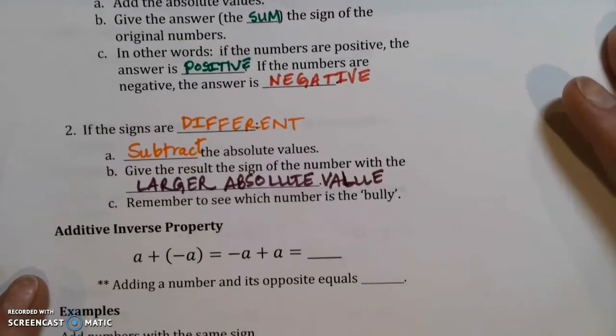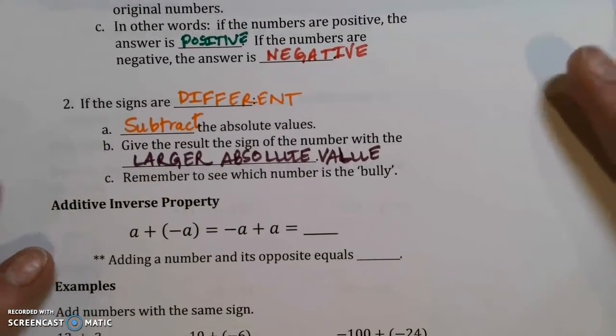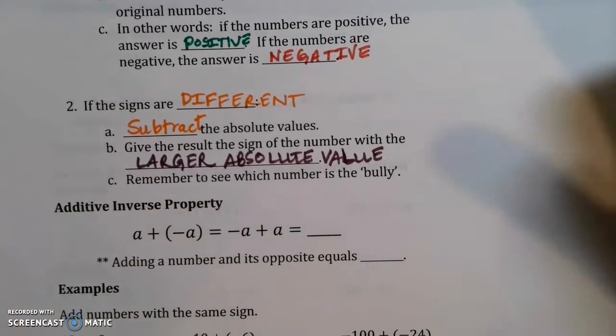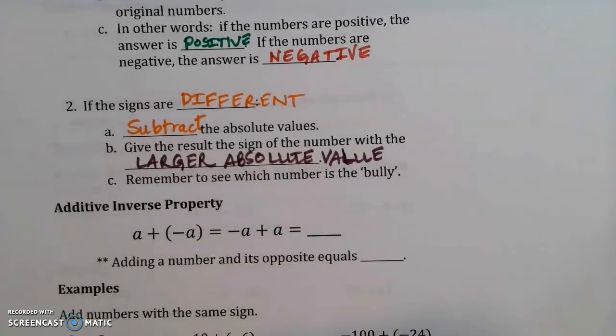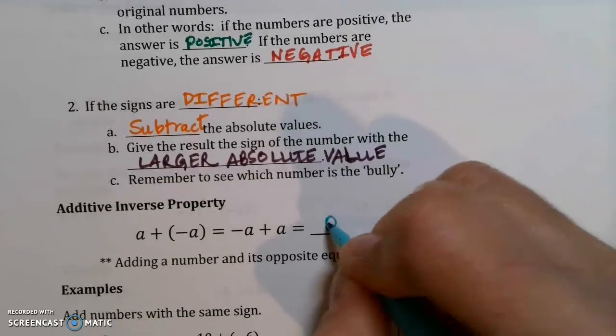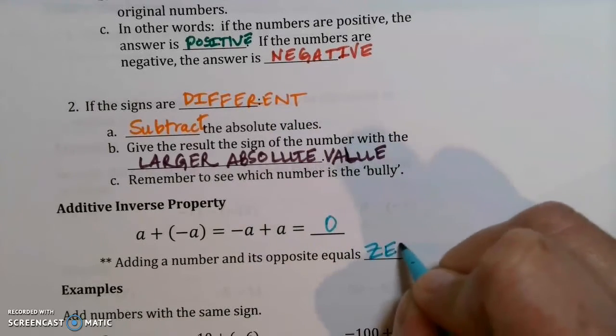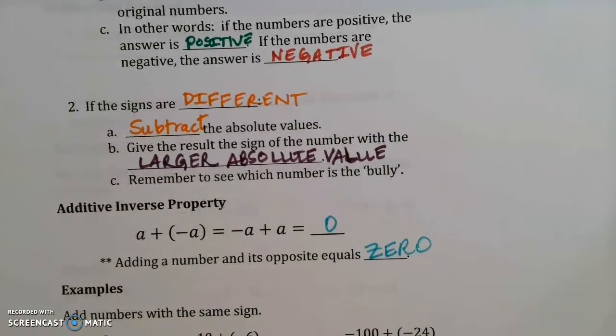The additive inverse property, which I actually just touched on a second ago when we were talking about adding a number and its opposite, says that a number and its opposite are going to equal 0. So adding a number to its opposite is going to give me 0. So I have $10 and then I pay $10 to buy something.